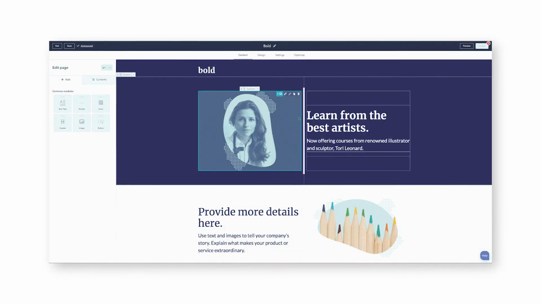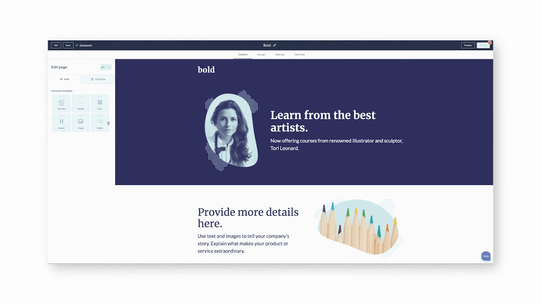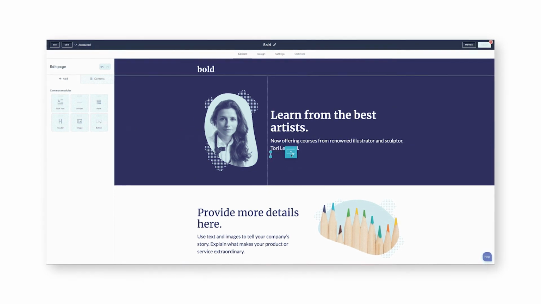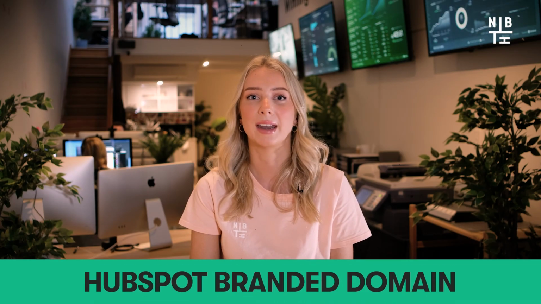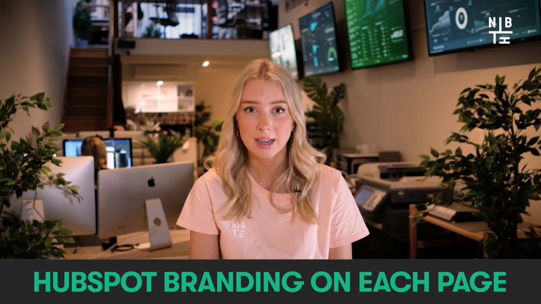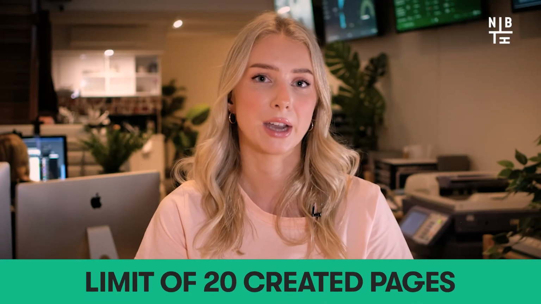With this new feature, there's simply no excuse for you not to have beautifully designed landing pages that help you create impactful marketing campaigns and grow your business. Better yet, with the drag and drop page editor, it's easy for you to edit your landing pages to provide your customers with a delightful experience. Like all things that are free, there are some limits with this, like a HubSpot branded domain and HubSpot branding on each page template, as well as a limit of 20 created pages per portal.